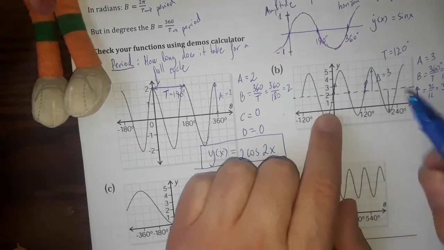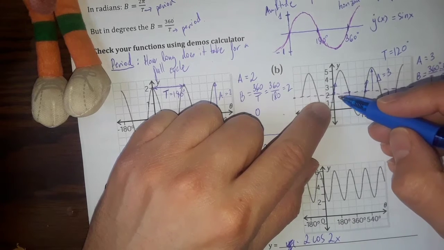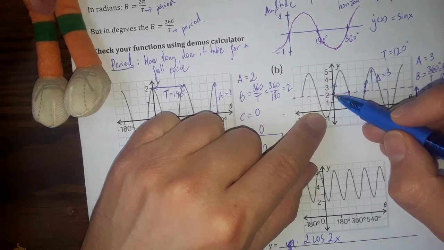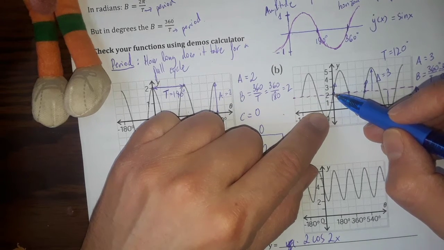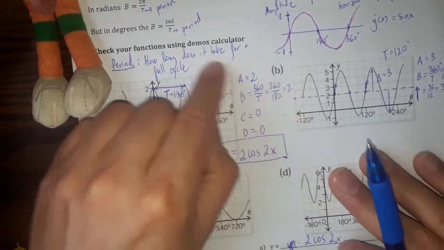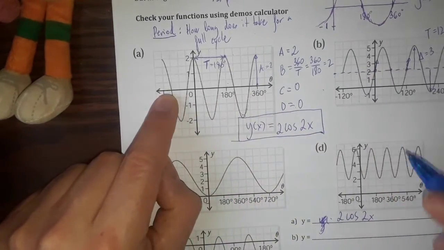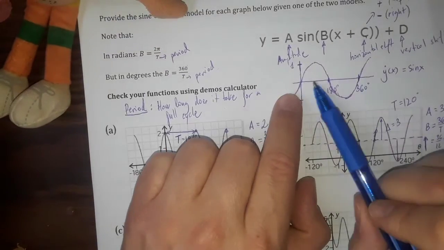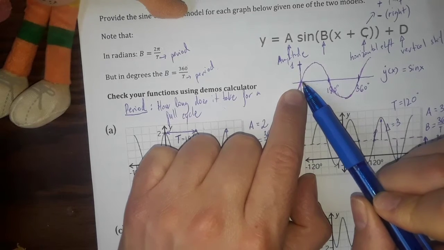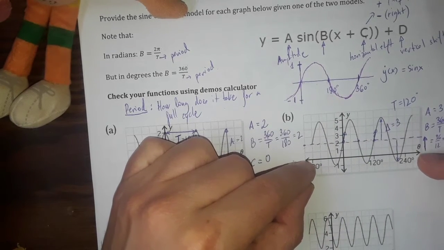Is this a sine or cosine? Well, some people get confused here because they think, oh, it doesn't start at 0. But you have to look at the axis. Look at the axis. It starts with the axis. So here there has been a vertical shift.